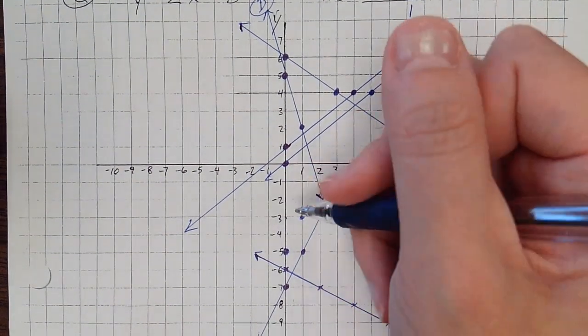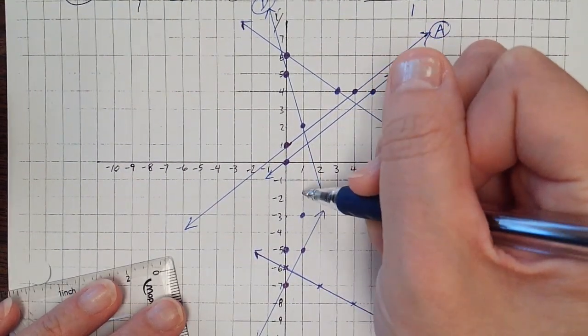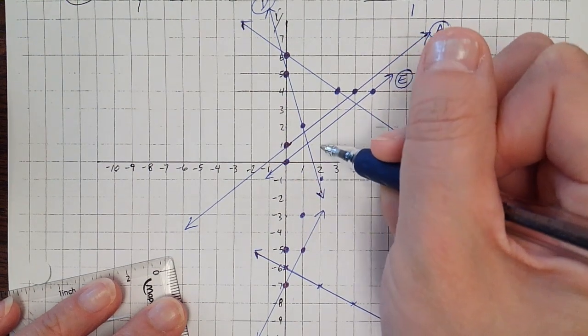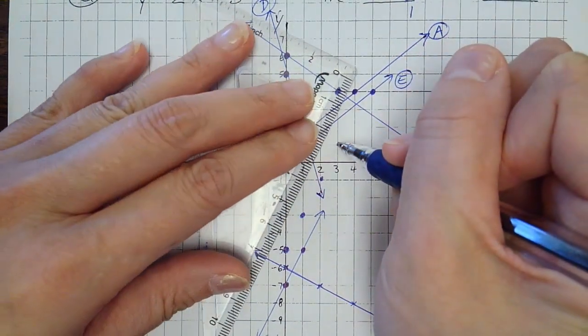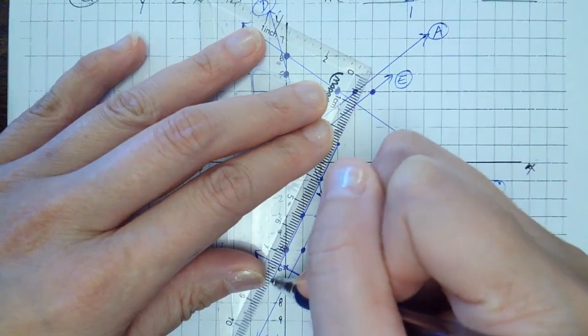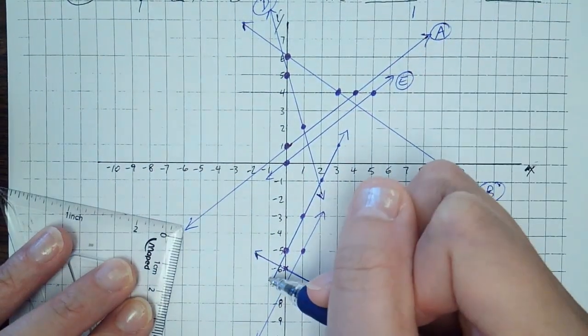Again, if I want to make my line more accurate, I could go up 2 again, over 1, up 2, over 1, up 2, over 1. And there we go. That's G.